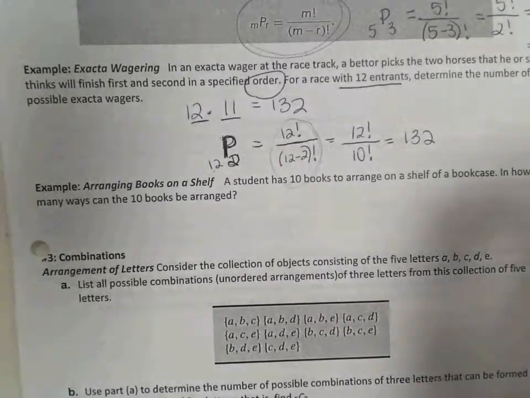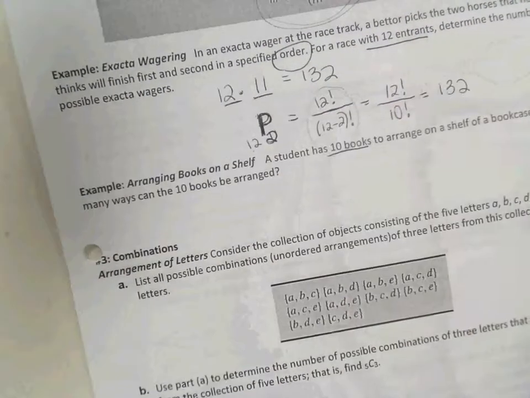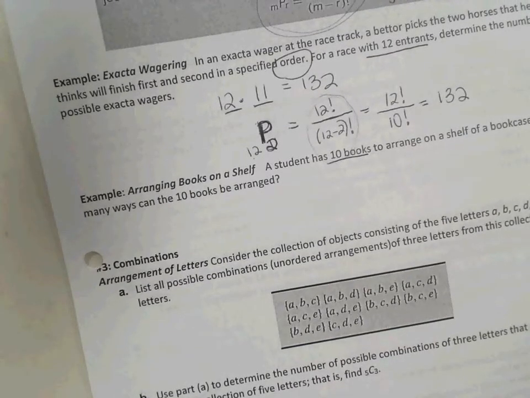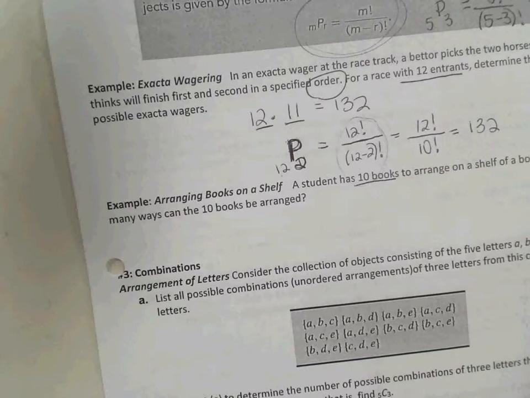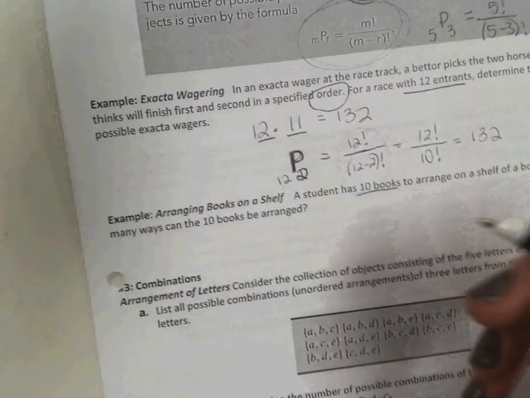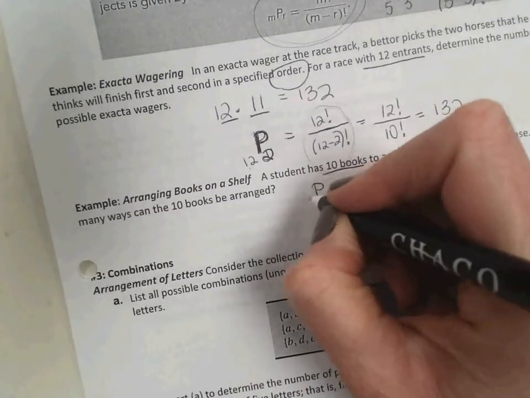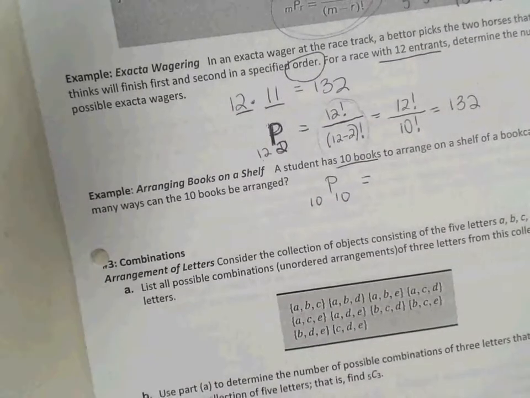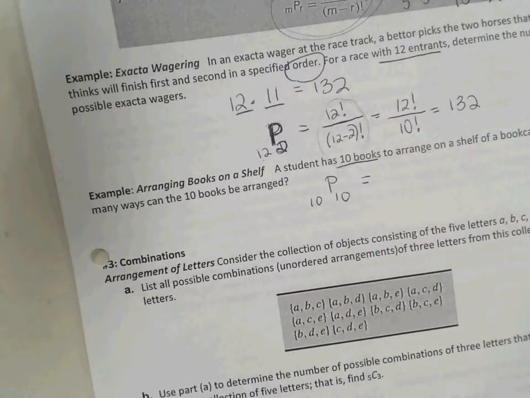And next, we have arranging books on a shelf. A student has 10 books to arrange on a bookshelf. What's my N value? Or my M? How many am I choosing from? 10. How many am I placing? 10. You're placing all 10 on the shelf, right? So this time I'm doing 10 permute 10. The closest you can get is having them equal. R will never be greater than M, in other words.